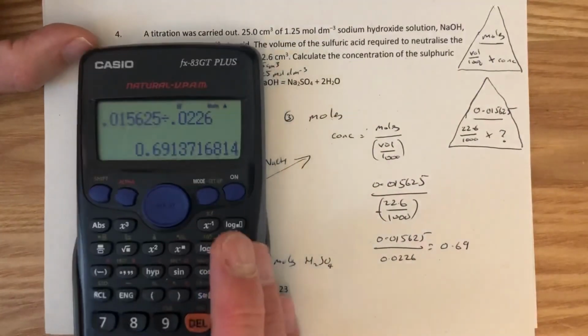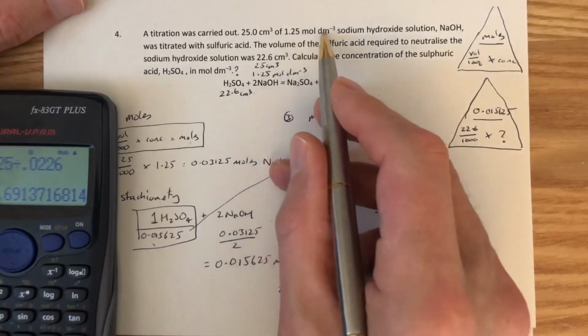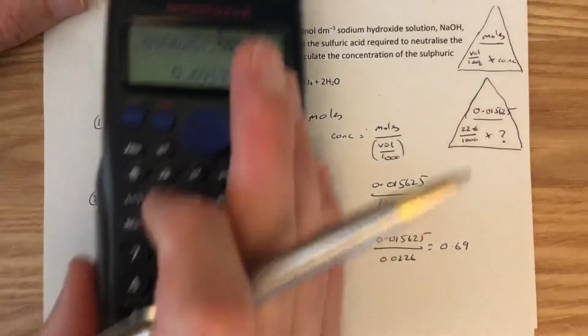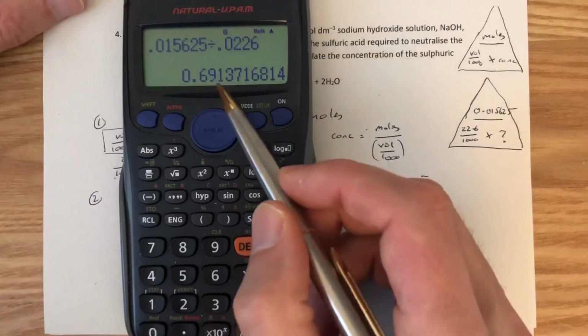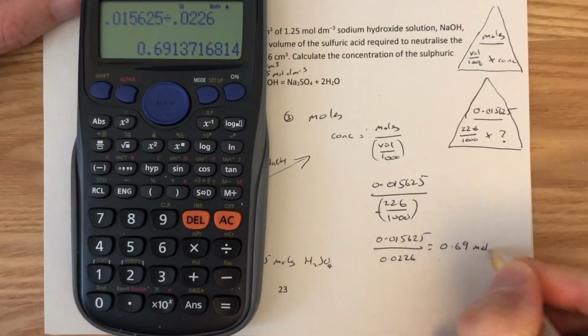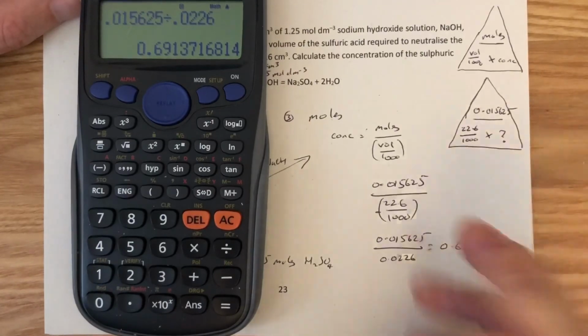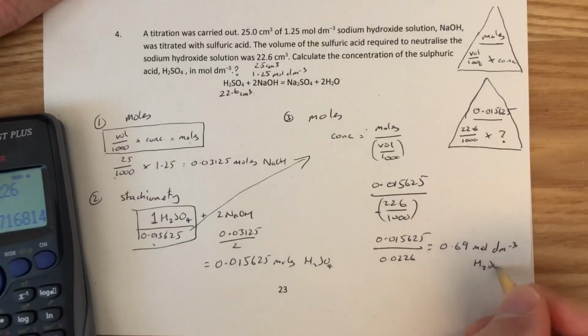So we started with, if we remember here, 1.25 mole per decimeter cubed, so we went to 2 decimal places, so I think we can do that to 2 decimal places there. The number after the 9 is a 1, so we're not going to round it up. And we're going to have mole per decimeter cubed, and it was of sulfuric acid, H2SO4. And there is our answer.